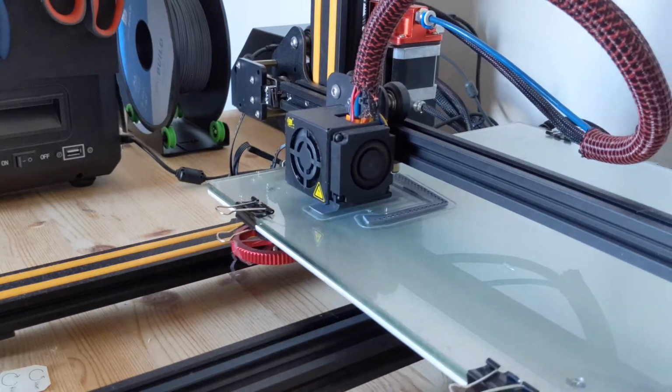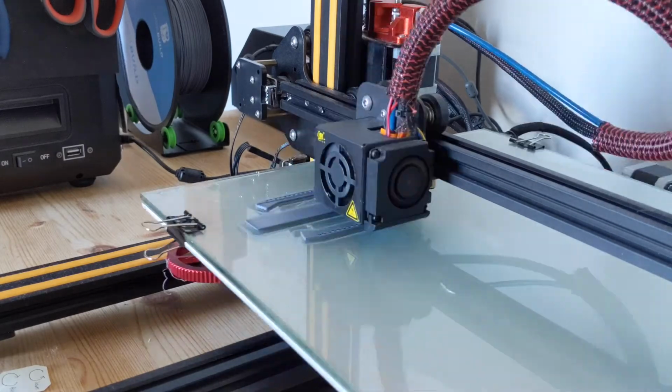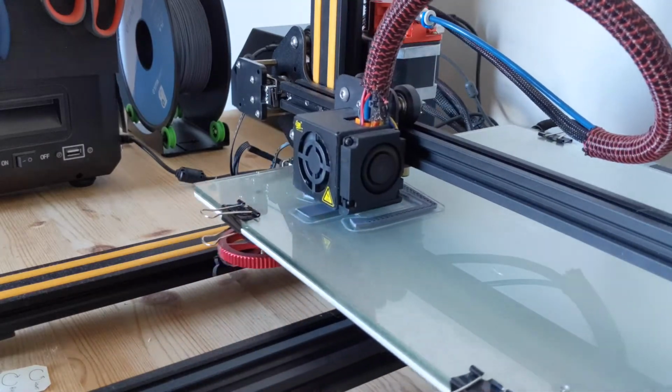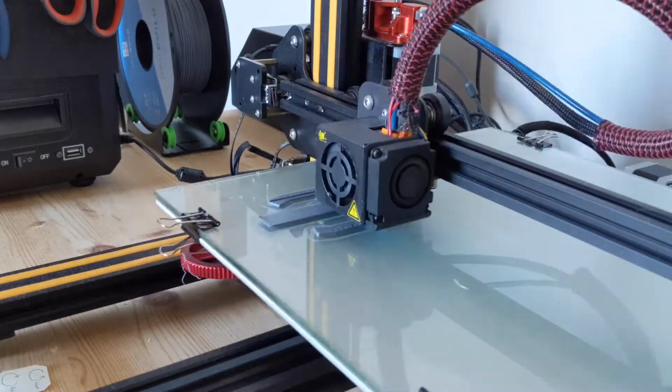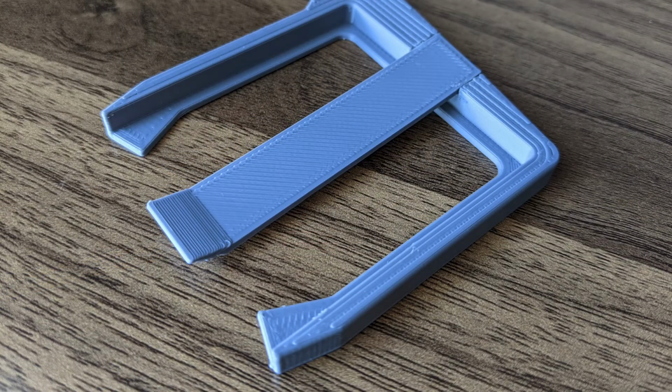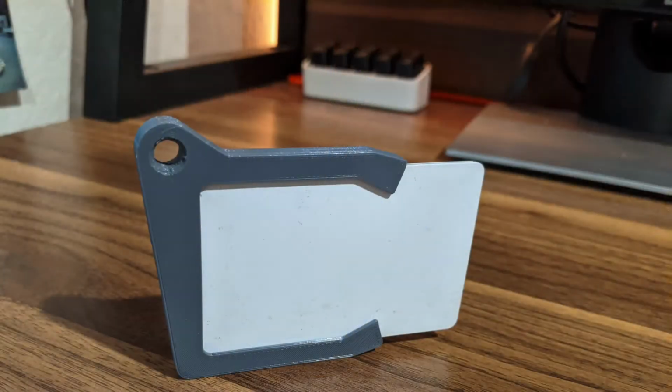A 3D printer can only move so fast, as each layer of plastic needs to harden. This means that larger or more complicated designs may take hours or even days to print. Here is the finished card clip. This is a simpler build so that we can show you the full process in this short video.